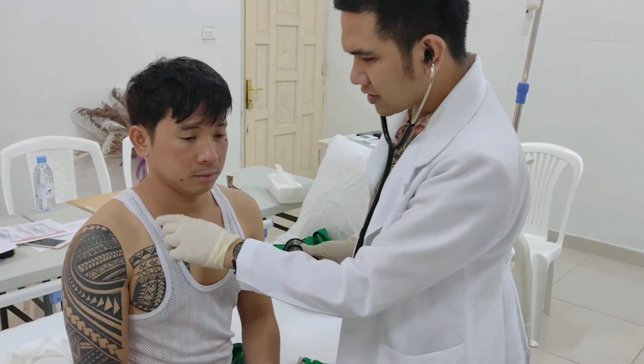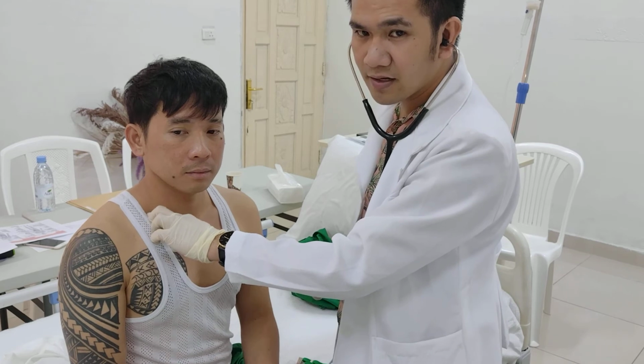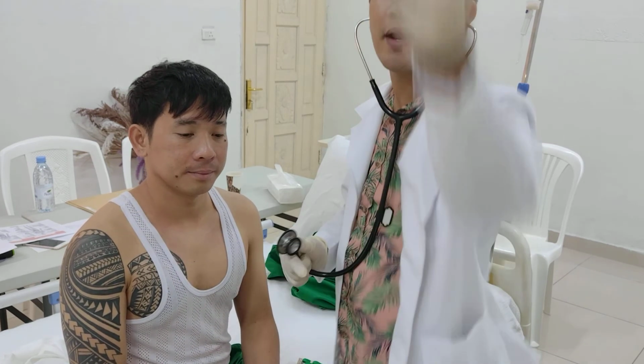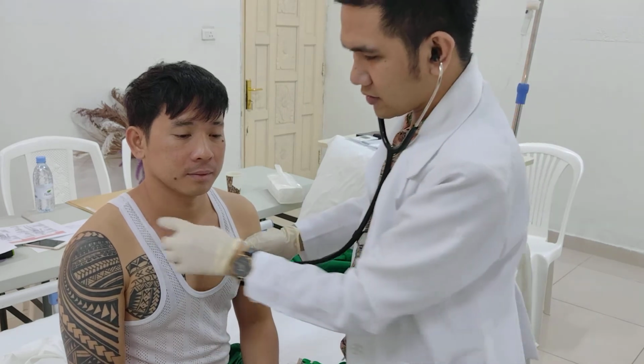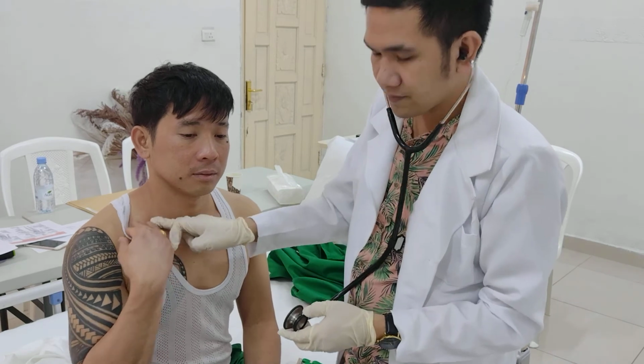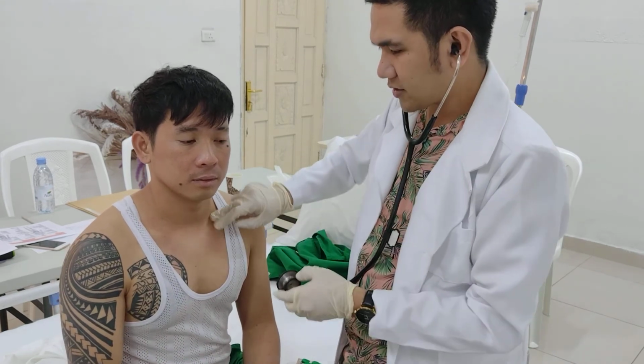Asa ang apex of the lungs? Sa gitna ng clavicle natin, parang dito. Yung parang pinakatuktok ng ano niya. Yung dito sa gitna, sa loob. Okay, so also on the right side.